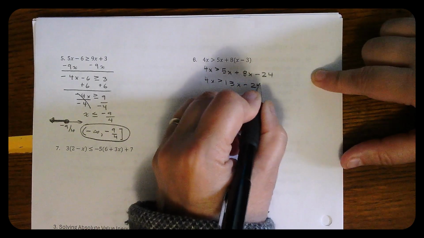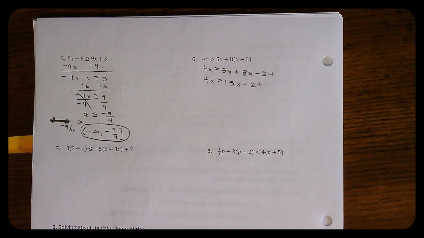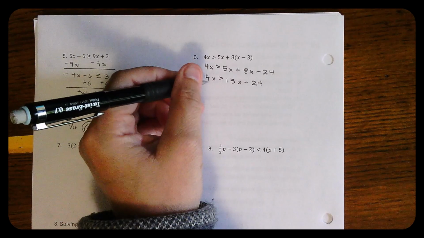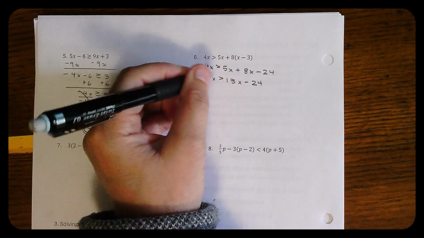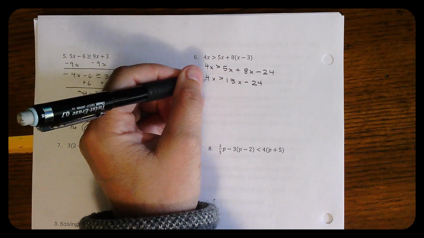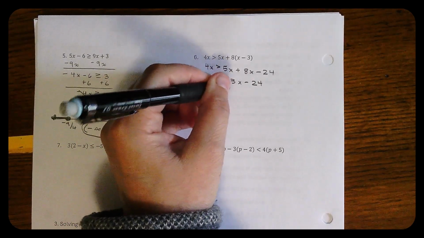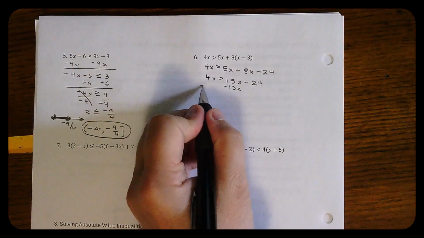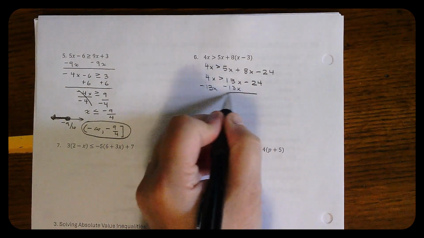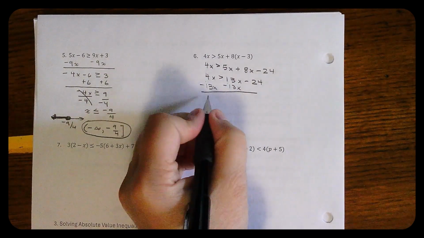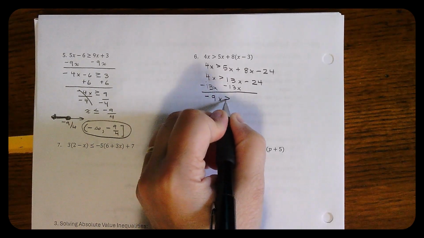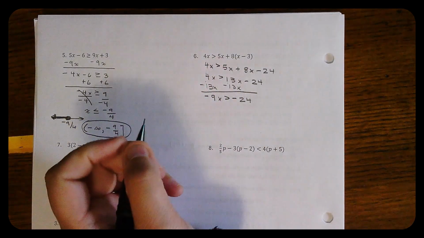And now it's time to decide what we want to do. Again, if you move this term over, there's no terms left on the left. You'd have to put a placeholder of 0. So I'm definitely going to move this 13x over here. And that would give me negative 9x is greater than negative 24.